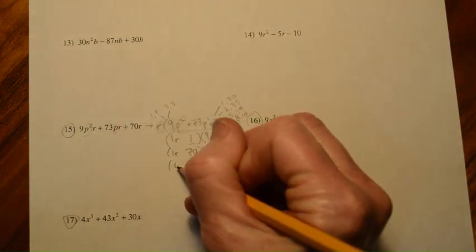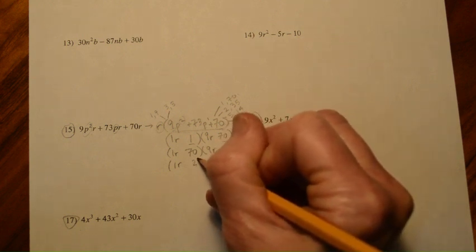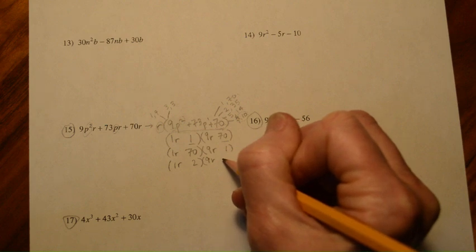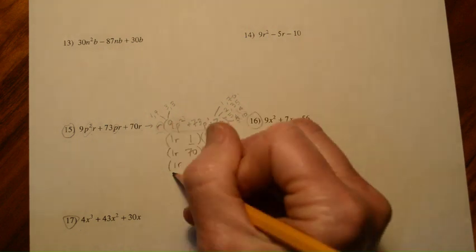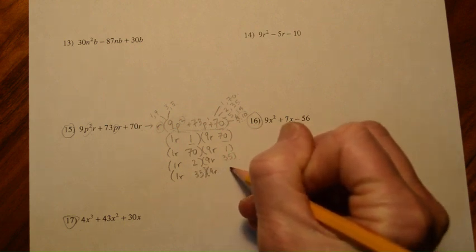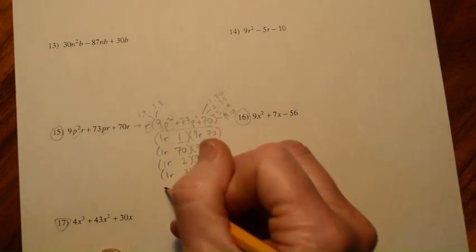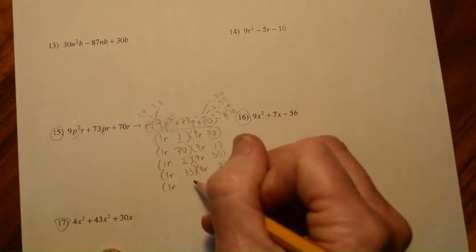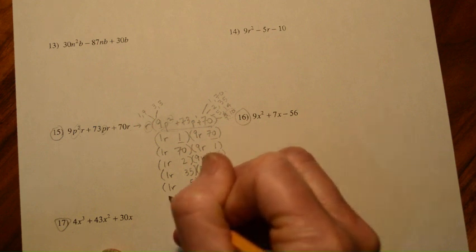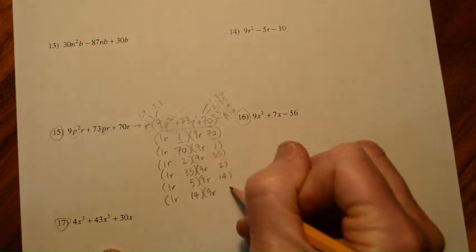Now let's do 1r and 2 and 9r and 35, or 1r and 35 and 9r and 2. Jinkies, this is going to take long. Okay. Then we've got 1r and 5, 9r and 14, 1r and 14, 9r and 5.